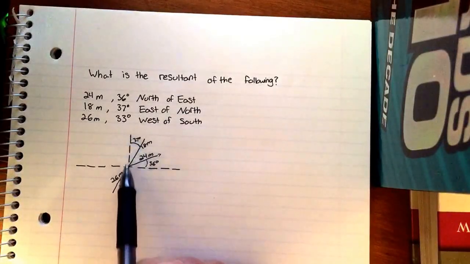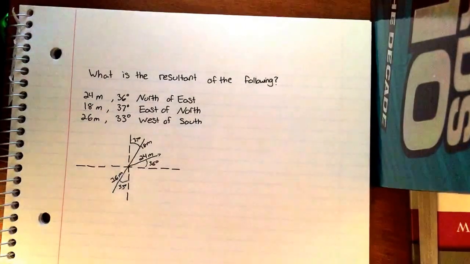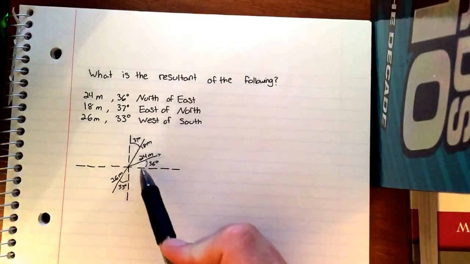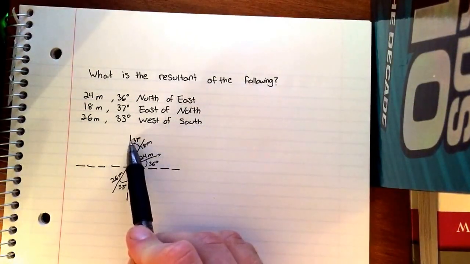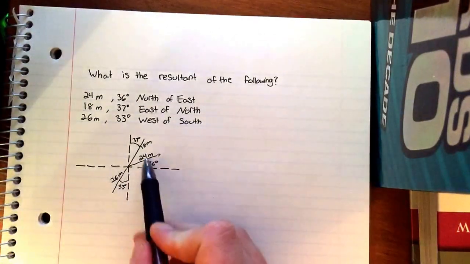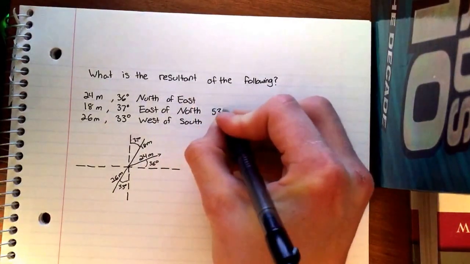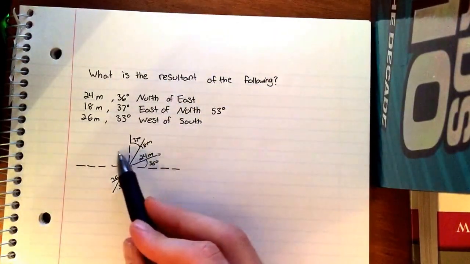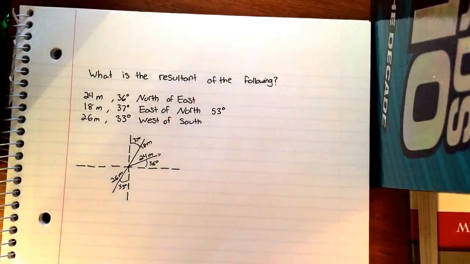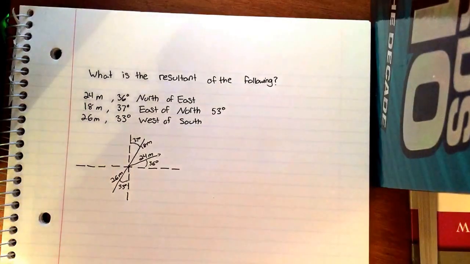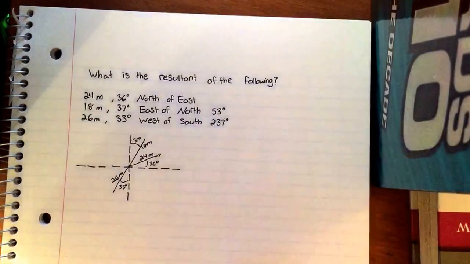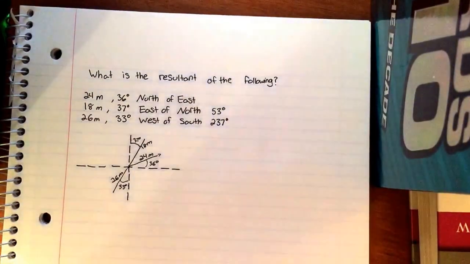This one, however, is relative to the north axis. What we're going to want to do is, we know that going straight up and down is 90 degrees right here. From there to there is 90. But now with 37 degrees to the east of that, so 90 minus 37, so from there to there is 53 degrees. And I'll do the same thing here. We know from there all the way down to there is 270, so subtract 33 from 270, 237 degrees. Alright, now that we have everything in terms of this axis, we can begin.